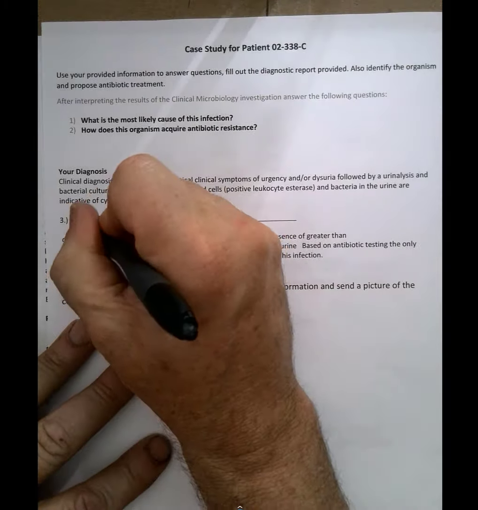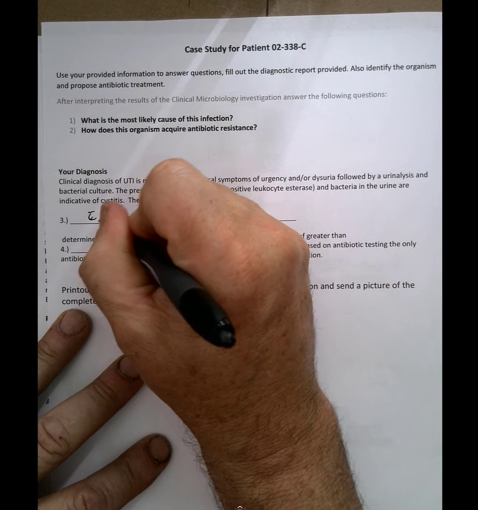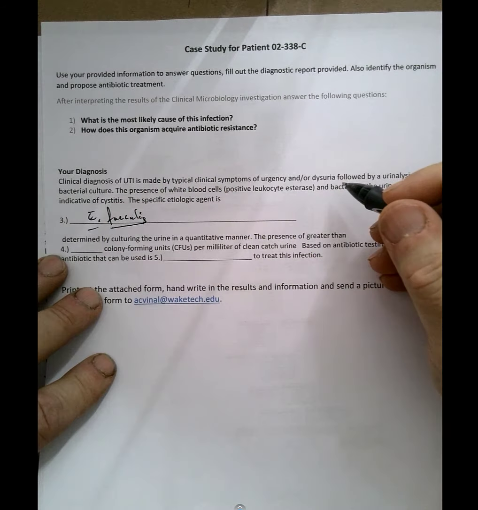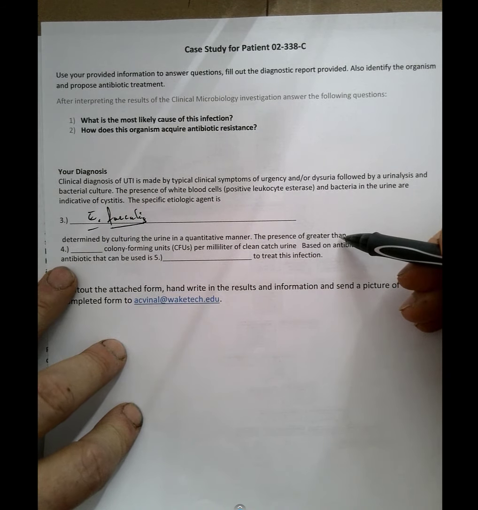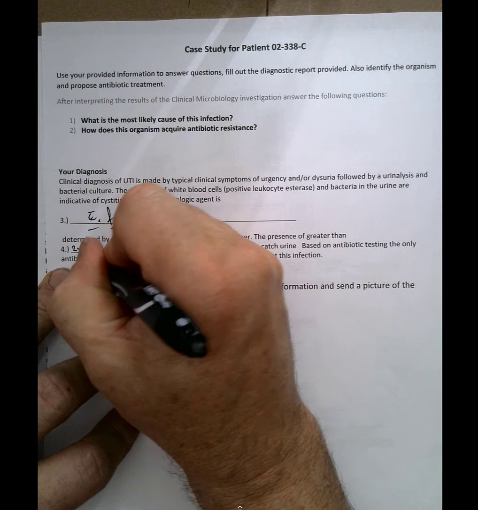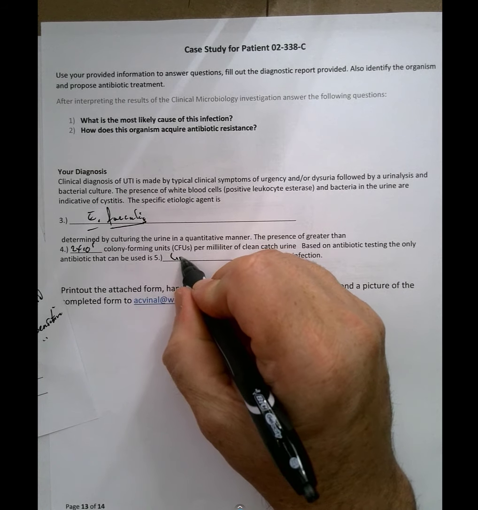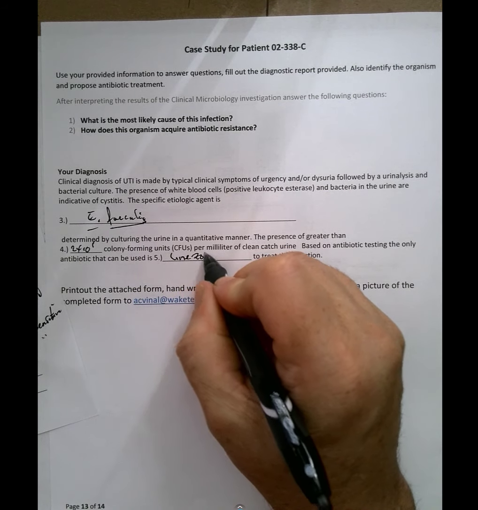So on the report it would be Faecalis. Determine the presence greater than 2 times 10 to the 5th colony forming units, and we can use, as we determine with that antibiotic, and we've placed it on the report. But for here, the antibiotic, and that's it.